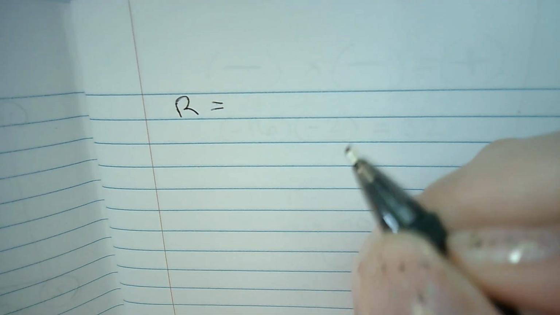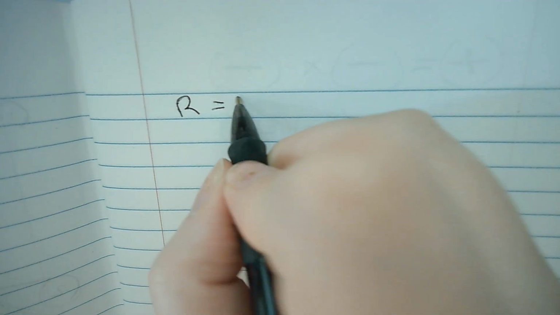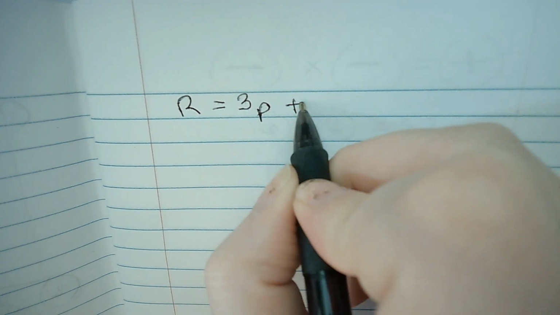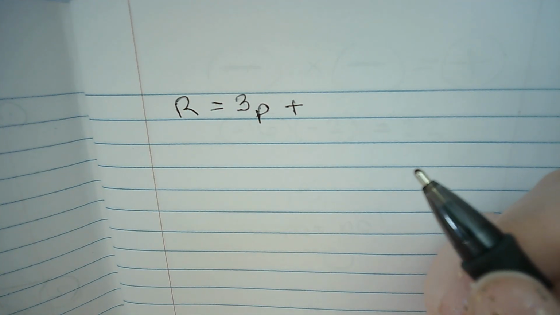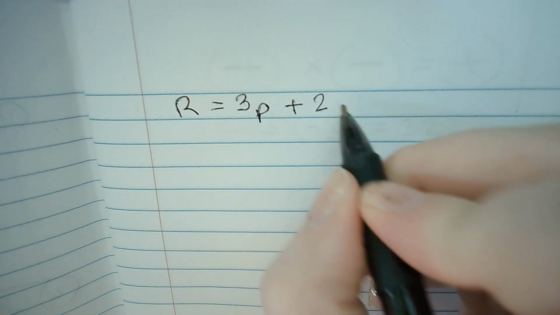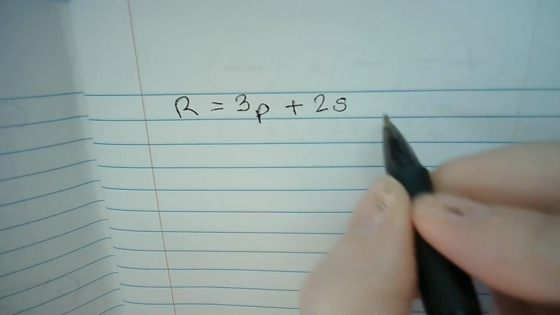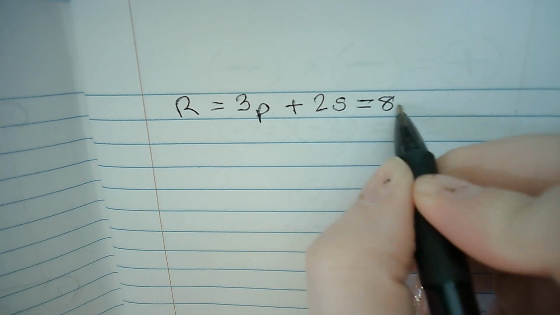Alright, question 3 of 10 is a word problem. Richard bought 3 slices of cheese pizza and 2 sodas for $8.75. So I'm going to put Richard is, or equals, 3 slices of pizza, and is a nice math word that we like to use for addition, 2 sodas for $8.75. Okay, equals $8.75.